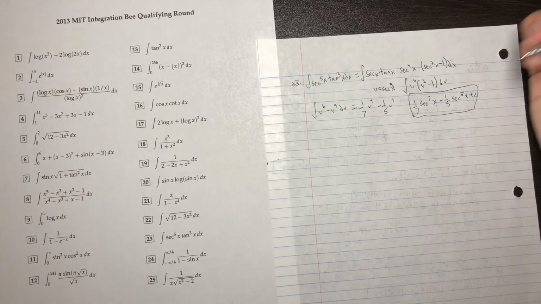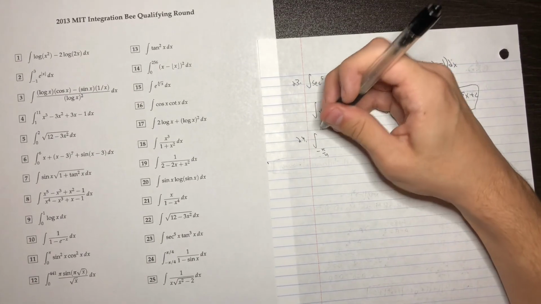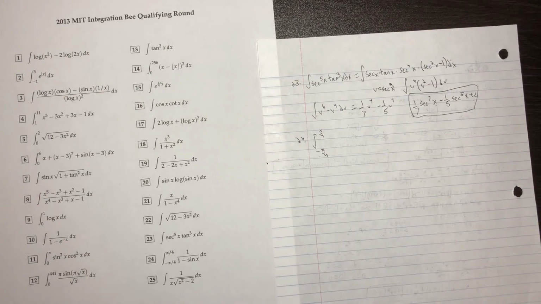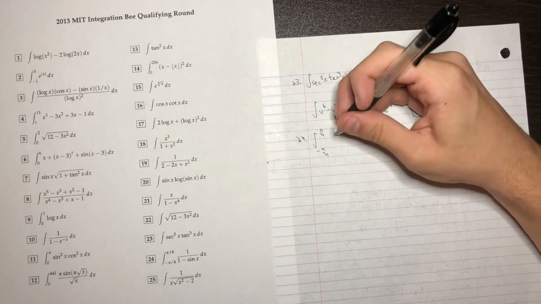Moving on to question number 24. We now have the integral from negative pi over 4 to positive pi over 4 of 1 over 1 minus sine of x dx. Now, in order to do this, I think I'm going to rationalize, because I don't like this 1 minus sine x in the denominator. So I'm going to multiply by 1 plus sine x over 1 plus sine x.